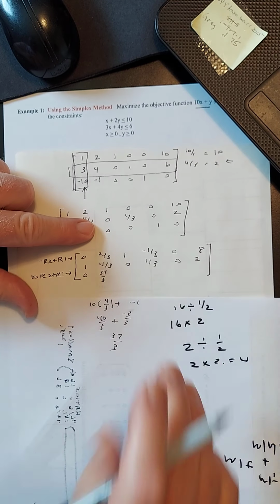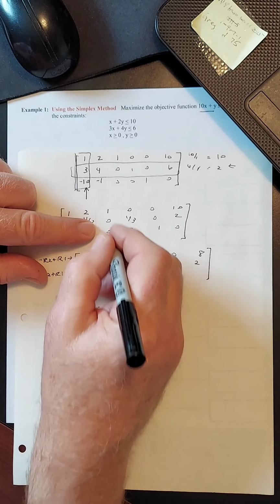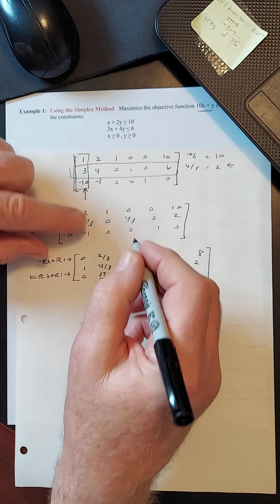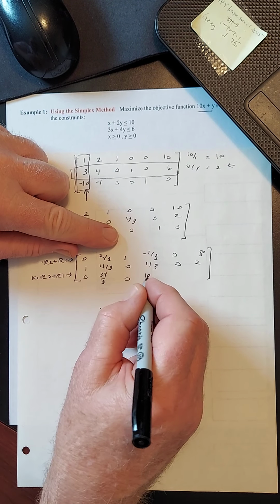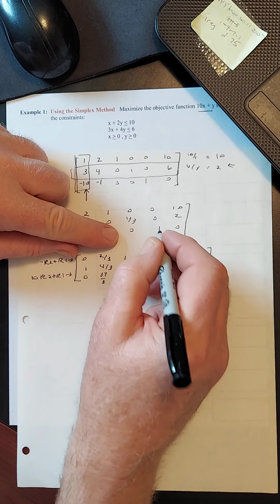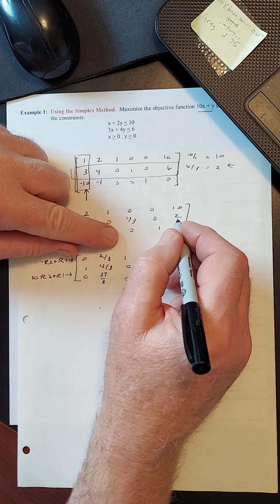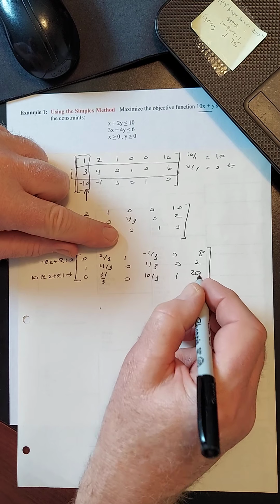Then you've got 0 plus 0, and get rid of that now. 0 plus 0 is going to be 0. 10 times 1/3 is 10/3. 10/3 plus 0 is 10 over 3. 0 and 1 is 1. 10 times 2 is 20, plus 0 is 20.